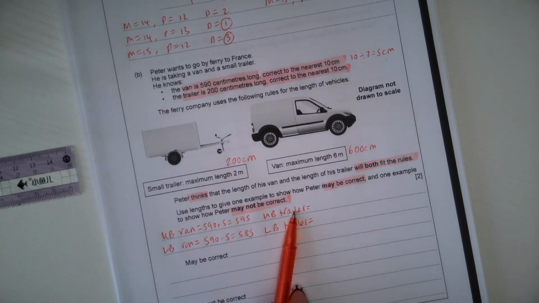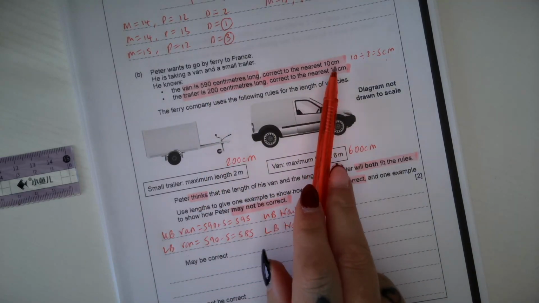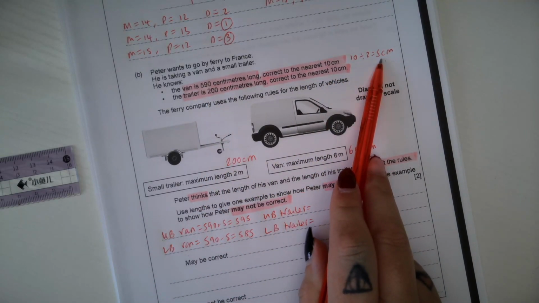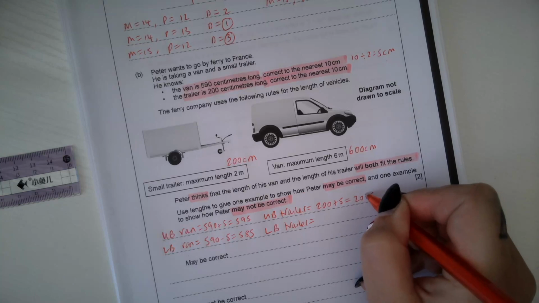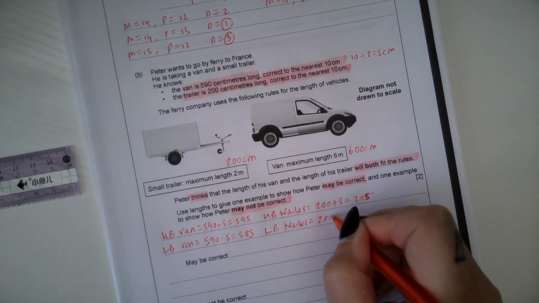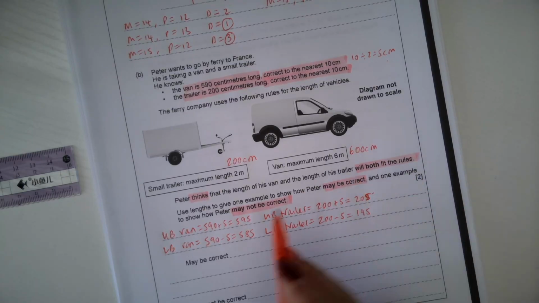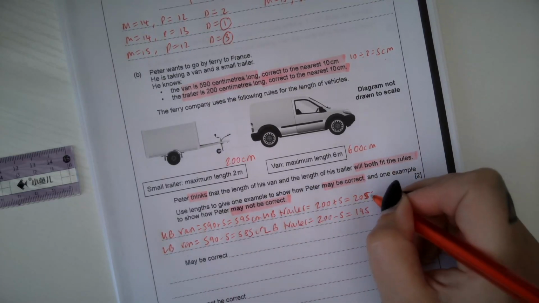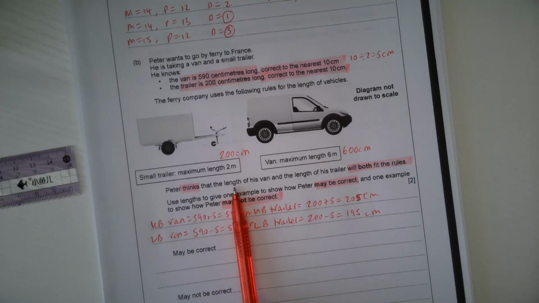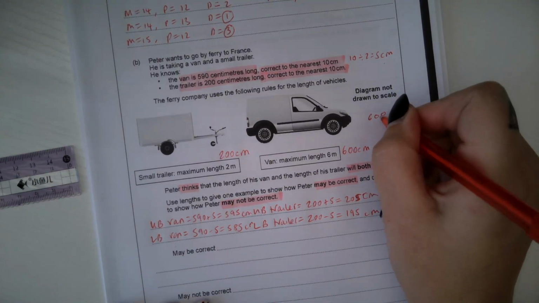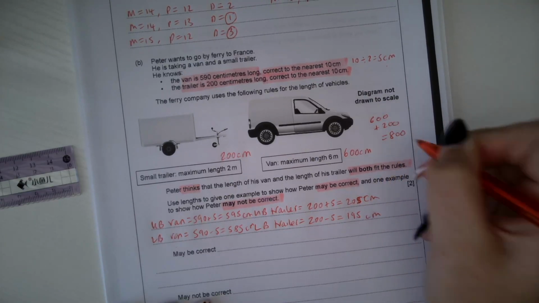Okay, we're going to do the same with our trailer now. 200 centimetres to the nearest 10 centimetres. So we're adding on and taking off 5 for our bounds again. So our upper bound will be 200 plus 5. And our lower bound would be 200 subtract 5. Okay, so everything's in centimetres here. So we're looking for a combination of these things that may be correct and may not be correct. Okay, so the maximum length of the van and the trailer together, so 600 plus 200 is 800 centimetres.